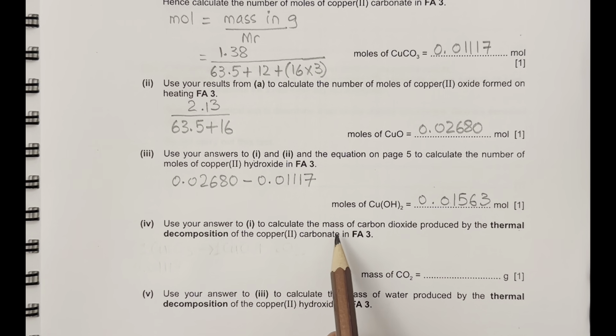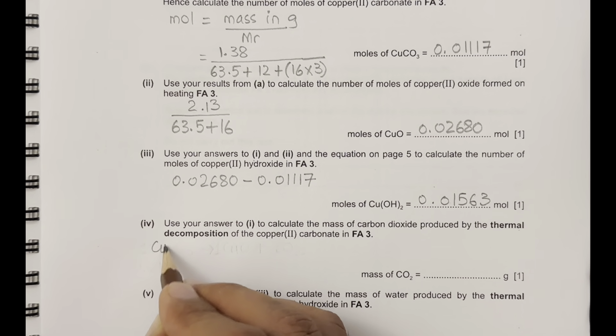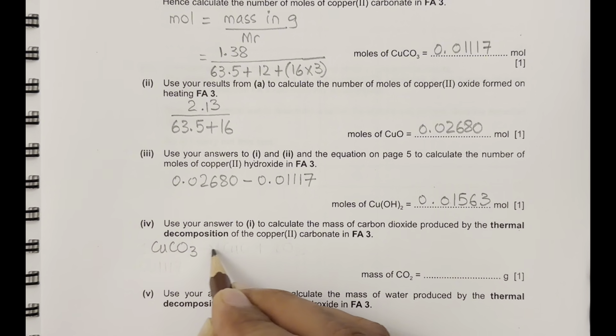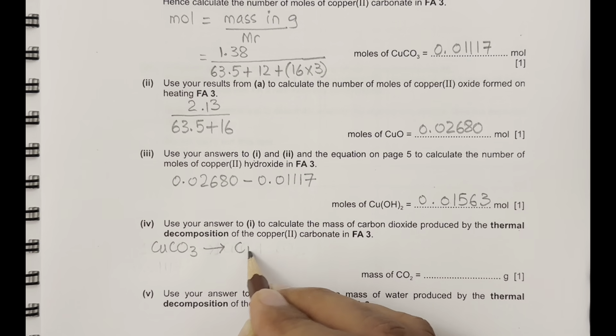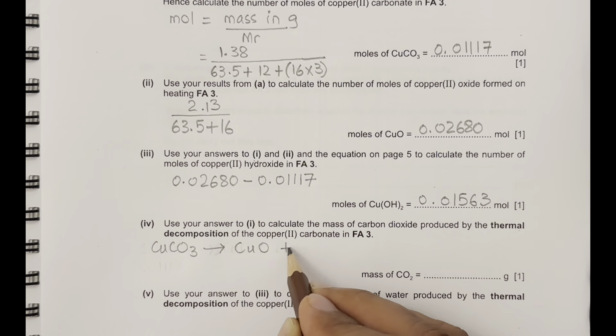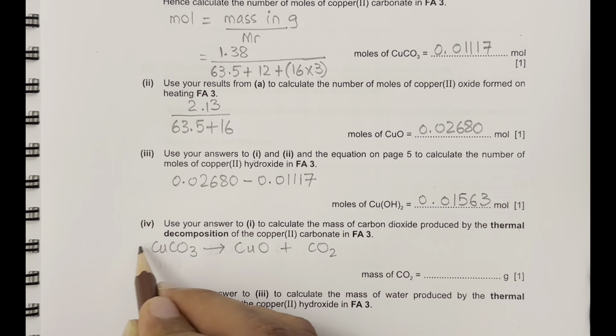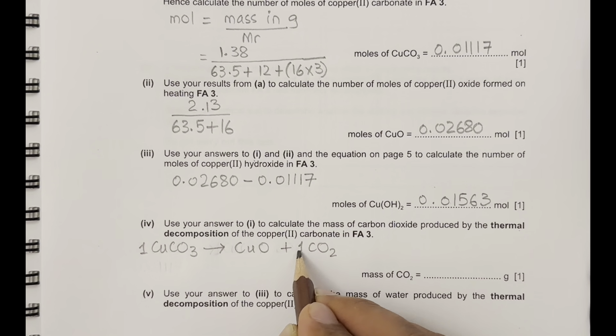Calculate the mass of carbon dioxide produced by the thermal decomposition of copper(II) carbonate in FA3. So if we look at the equation of copper(II) carbonate being thermally decomposed, it will give you copper(II) oxide and carbon dioxide in a 1:1 ratio.